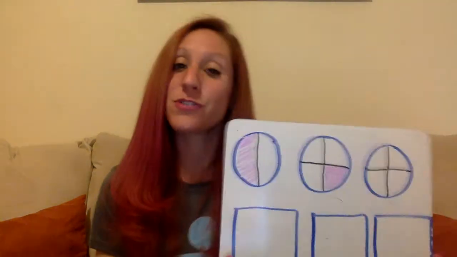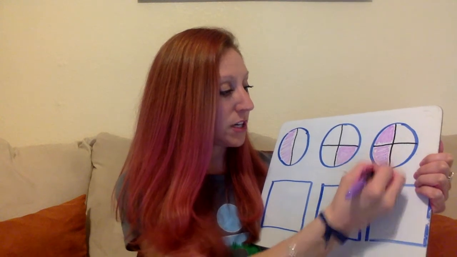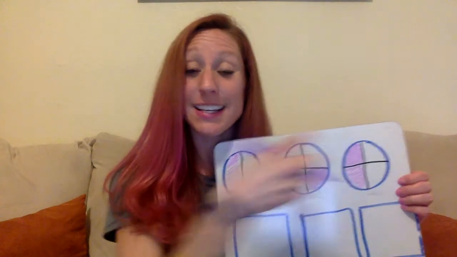Let's try another way. I'm going to split it into fourths again. So splitting it in half one way, splitting it in half the other way. Again, I'm not perfect, so they're not exactly equal, but the best I can do to represent it. Now here, I'm going to show you if I do one quarter, and another quarter. Now I have 2 quarters shaded, and you might notice it looks the same as that.